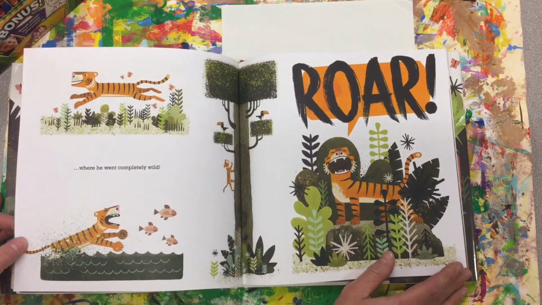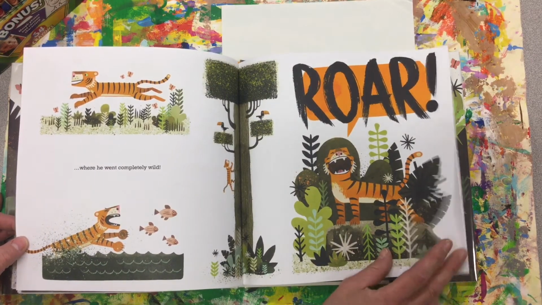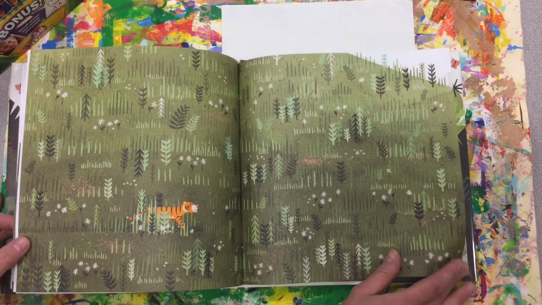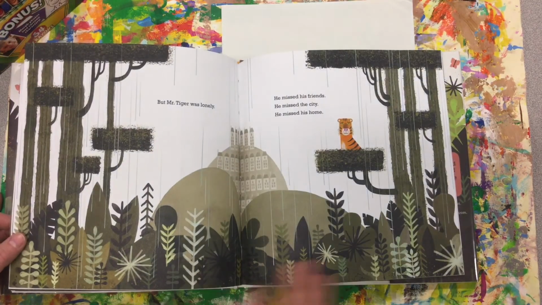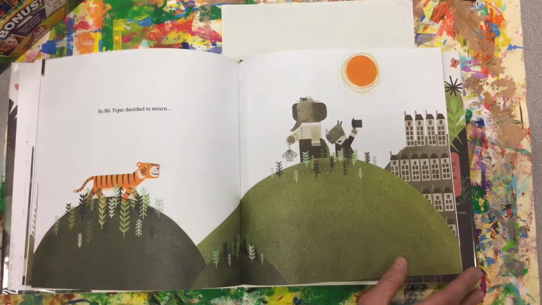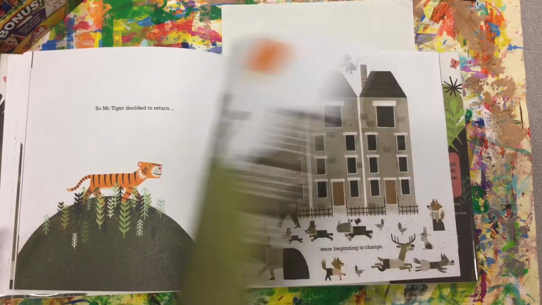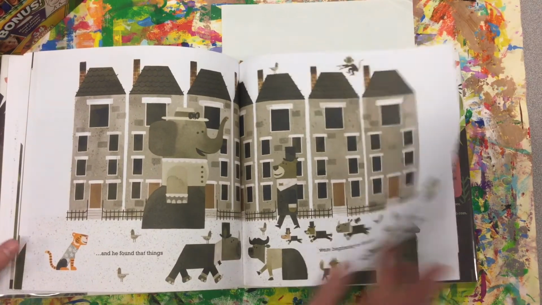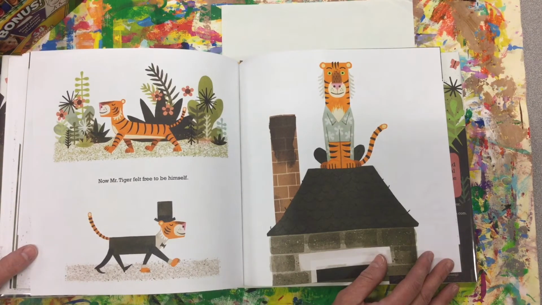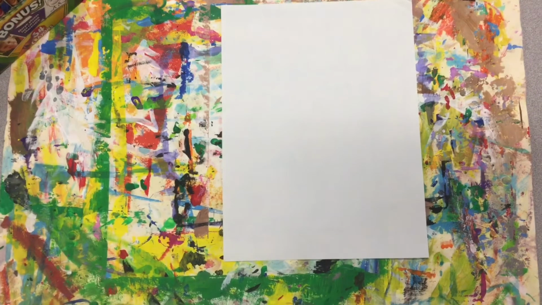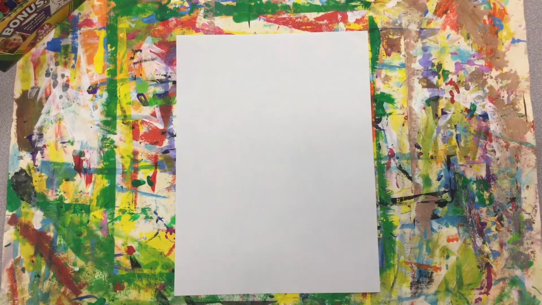I want you to create a drawing of a tiger and make him wild. What would your tiger be wearing to be wild? I'll show you how to do his face, and then we can add some unique things to your tiger. So let's get started. Get your paper. All right, let's get started on our Mr. Tiger and make him wild.